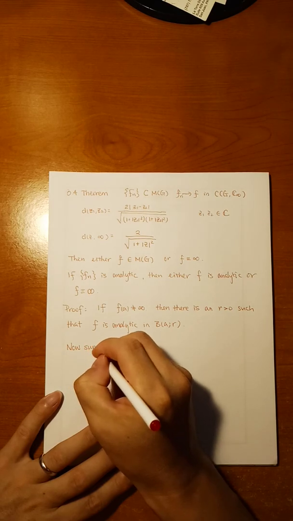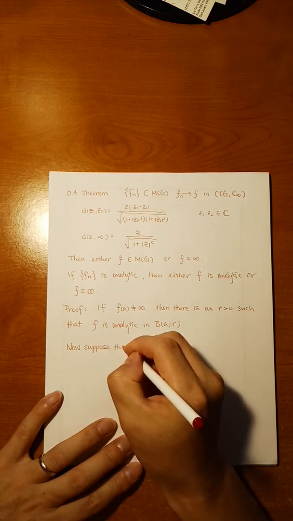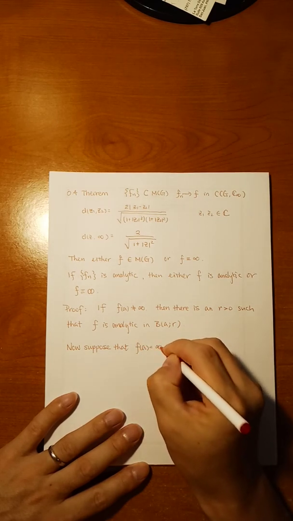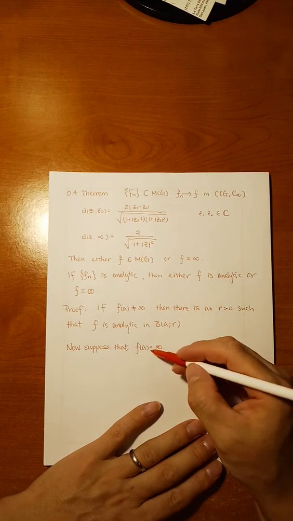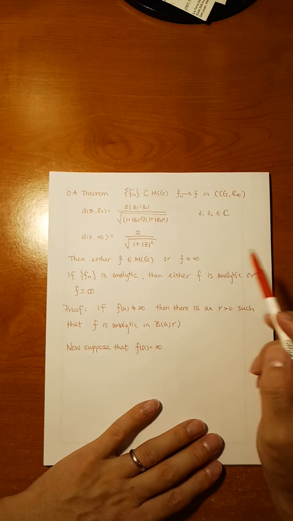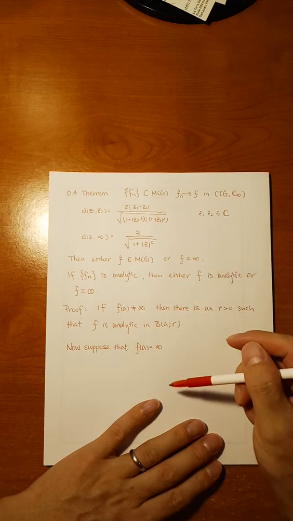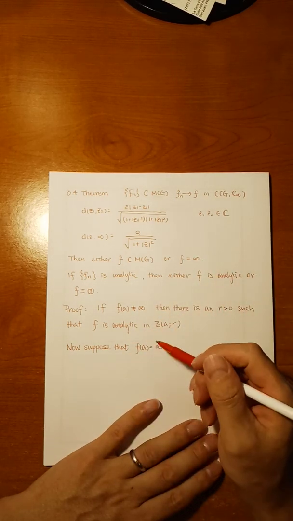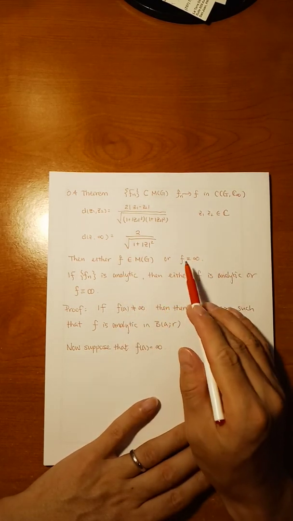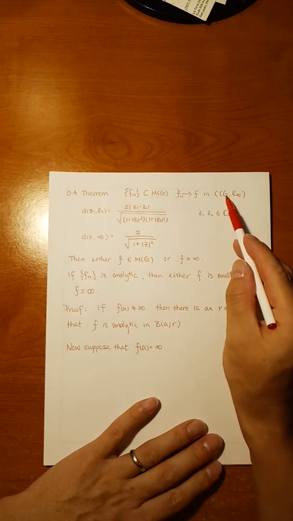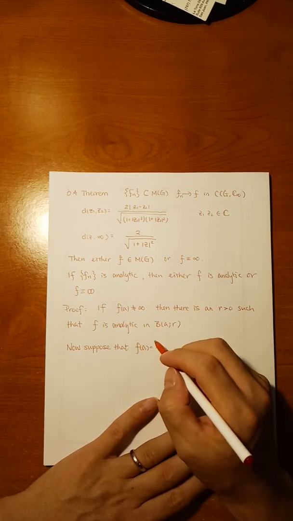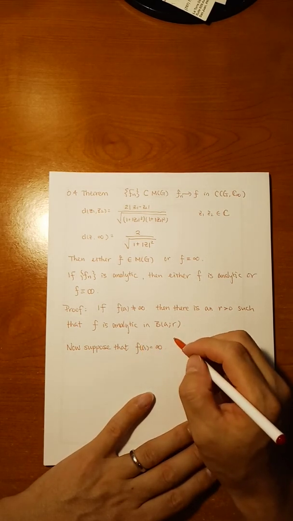Now, suppose that f(a) is infinity. At this moment, we don't claim anything about f. f is just a limit. It may not be meromorphic. We don't know if it is meromorphic or not. f equal to constant infinity is not a meromorphic function. That is just a continuous function in C ∪ {∞}, but it's not meromorphic. So assume we have a point a such that f(a) is infinity.